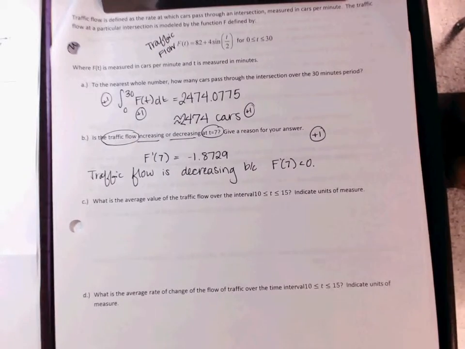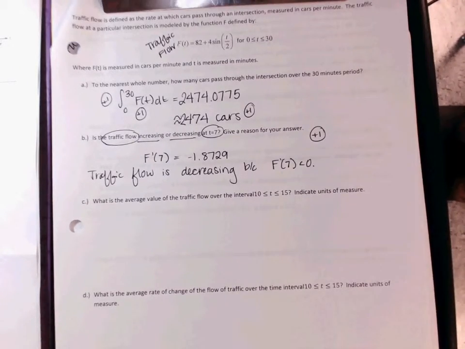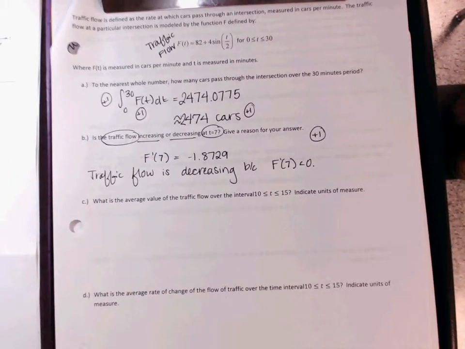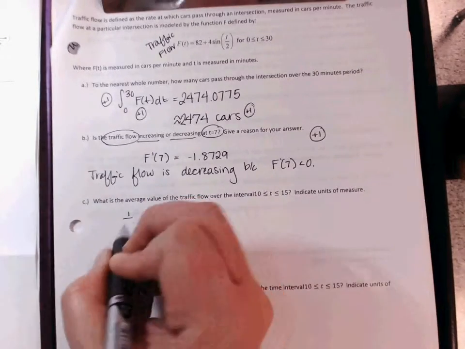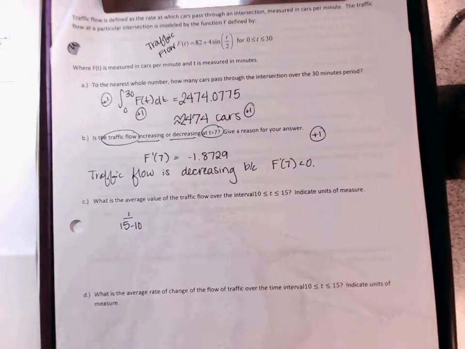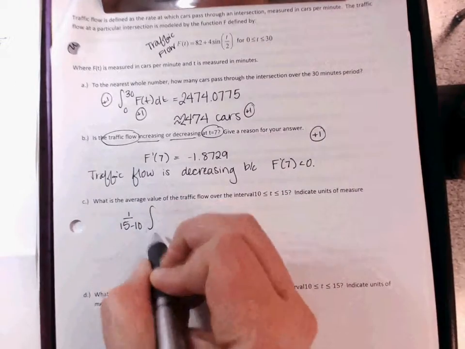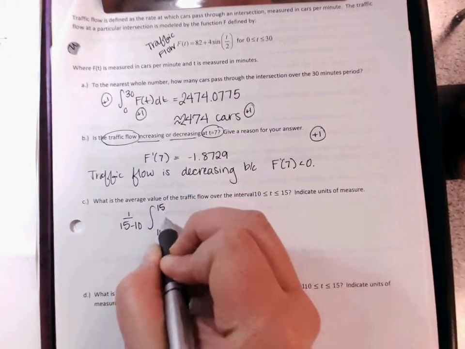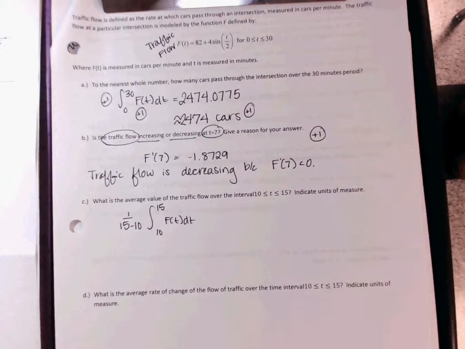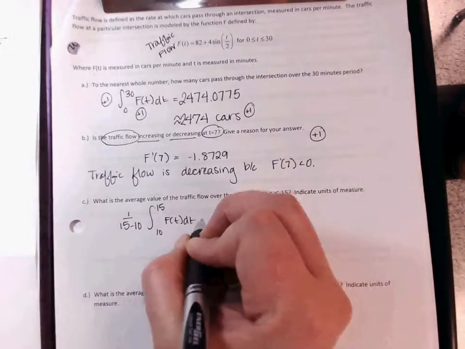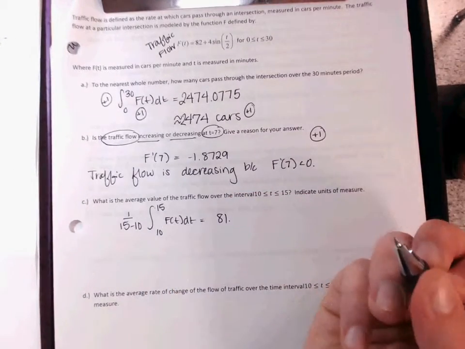Okay, part C, you get 3 points. What should you have set up? 1 over 15 minus 10, or you could have abbreviated it to 5, that's fine. Then 10 to 15, and then f of t dt. If you want to write out the whole function, that's totally fine. It came out to 81.899.